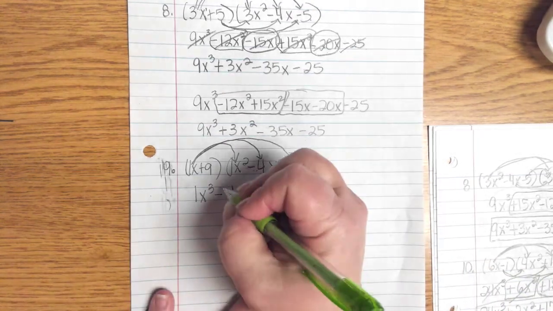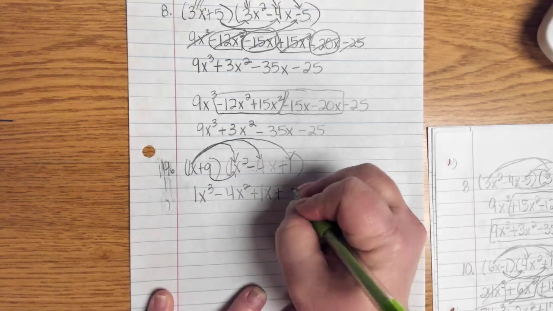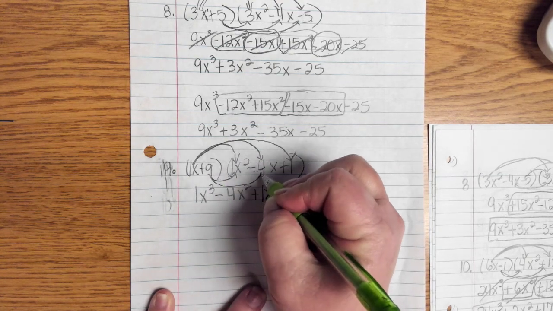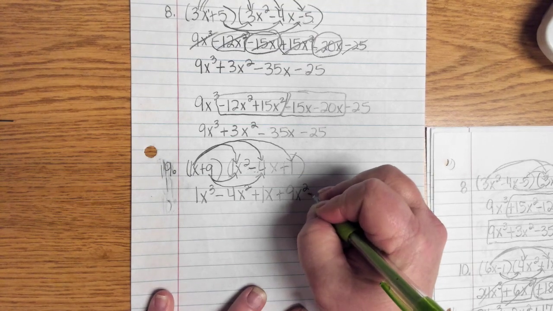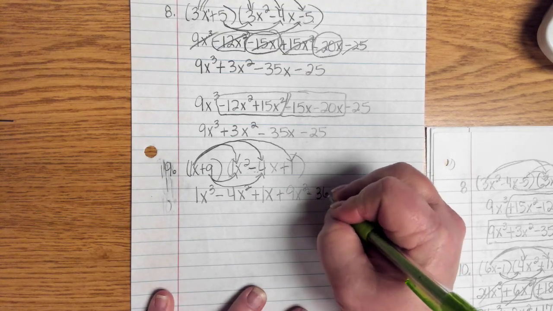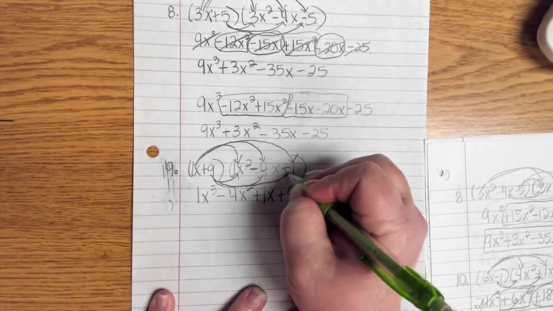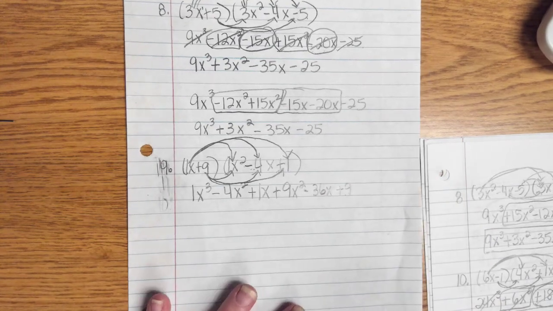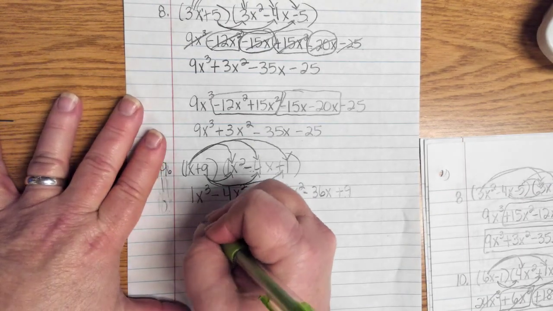Now I'm going to take my 9 times my x squared, and I get plus 9x squared. 9 times my negative 4, and I get negative 36x. 9 times 1, and I get plus 9. Now it's a matter of combining like terms. Let's see, do I have anything to go with my cube? No. So I'm going to write x cubed.